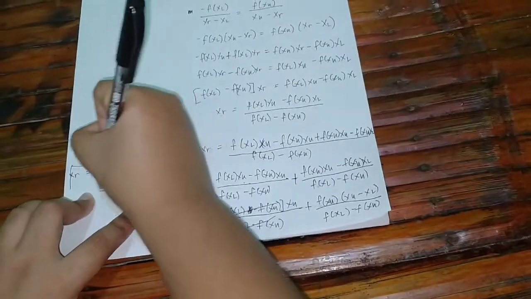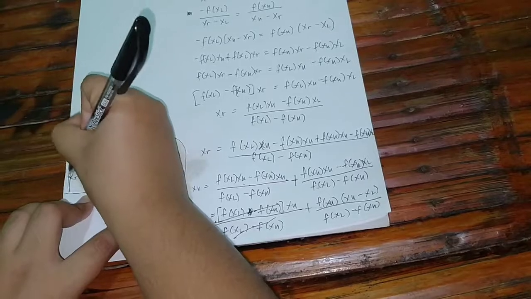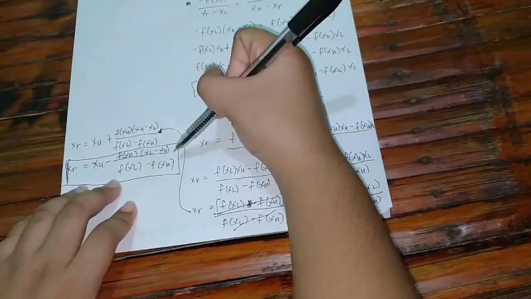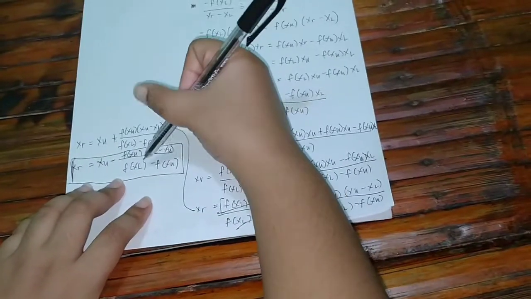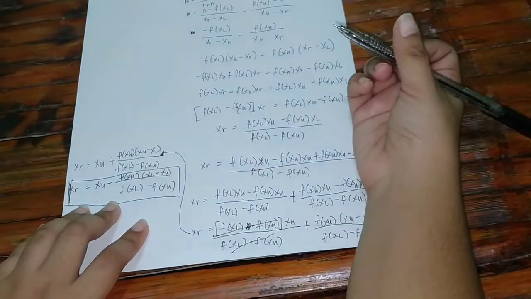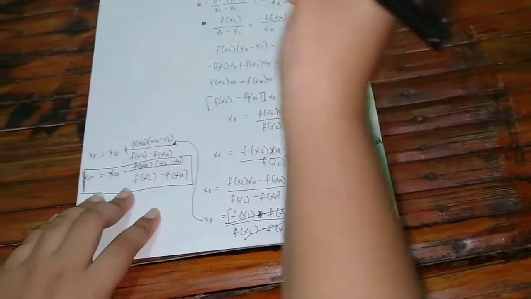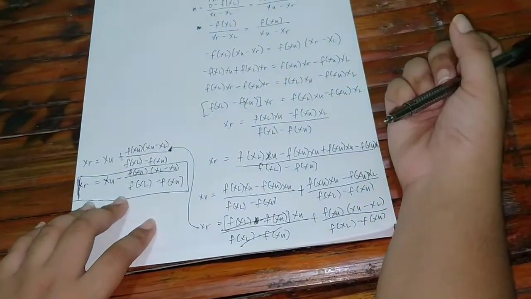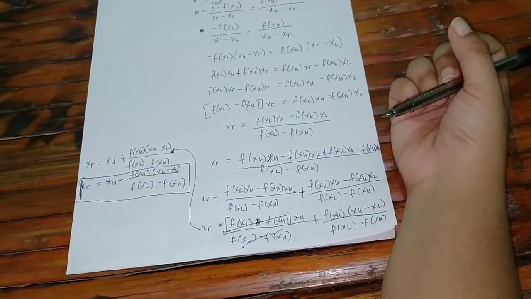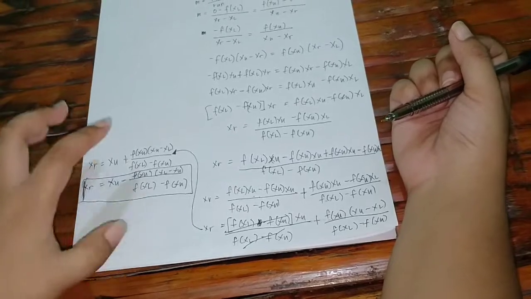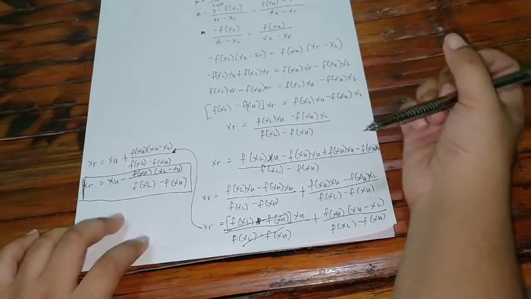Now, this will be our formula. This is what we're going to use as the formula of the false position method, or the regula falsi method. Now, for the next video, we're going to have an example for this method.